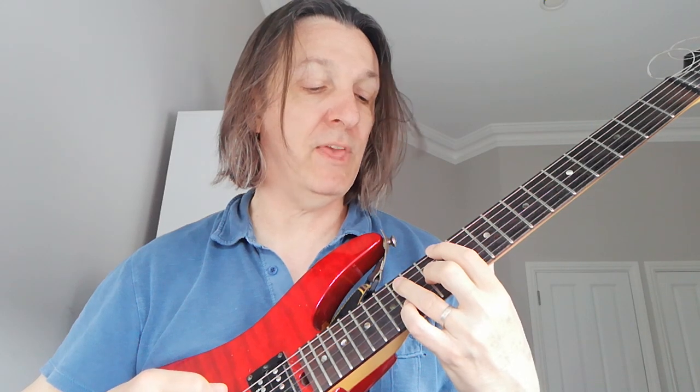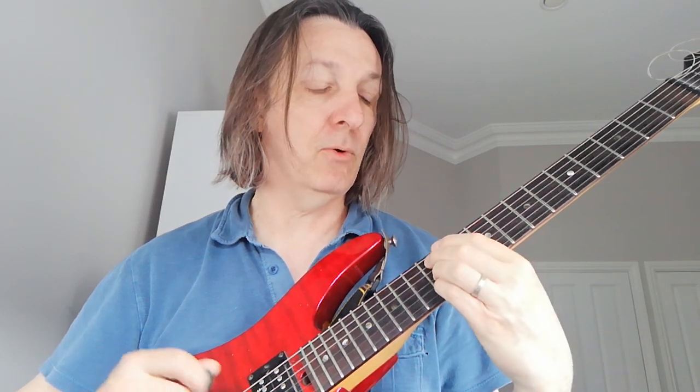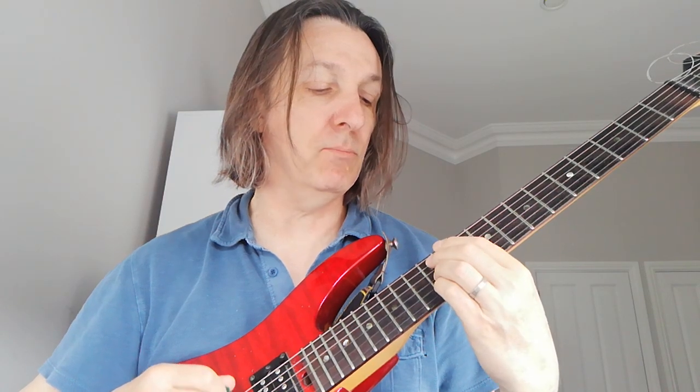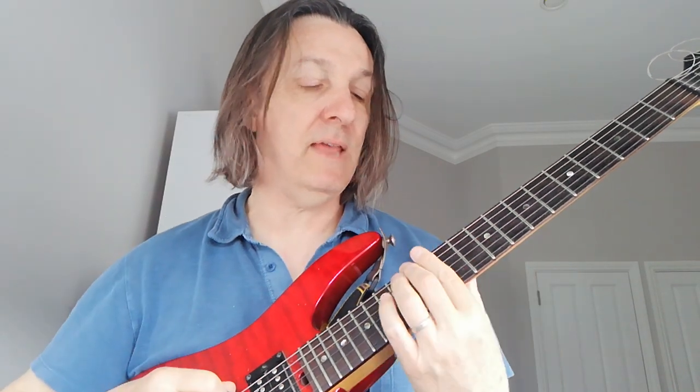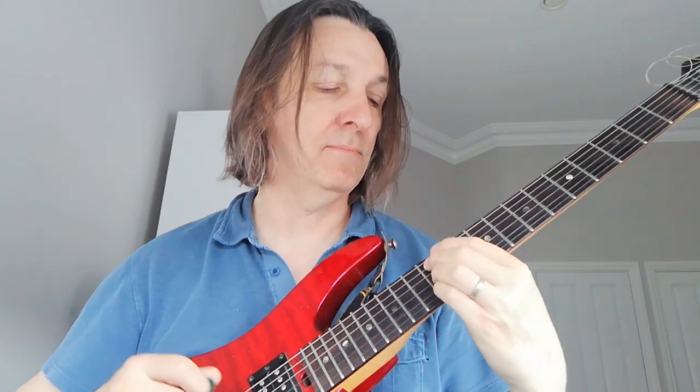So either of those. Now with the fifth being lowered, we can also move other aspects. So we can move this E flat to F, and again resolve to the B flat.